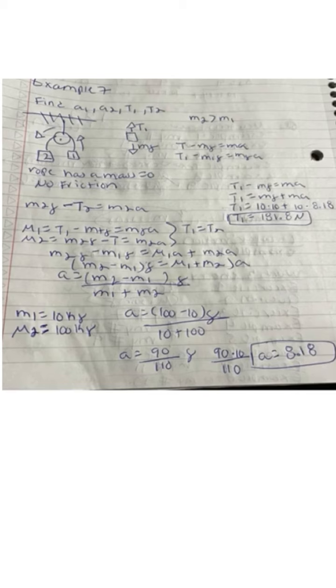We're going to make everything positive and move the mg to the right side of the equation, so we have positive values. Plugging in all of our numbers gives us, for T1 as well as T2, 181.8. Okay, that's all for this problem.